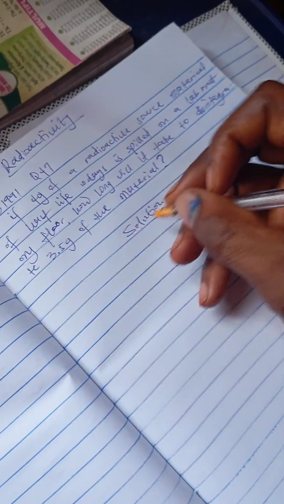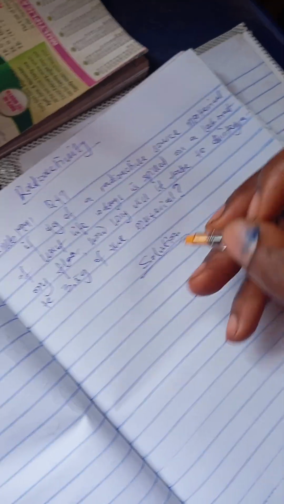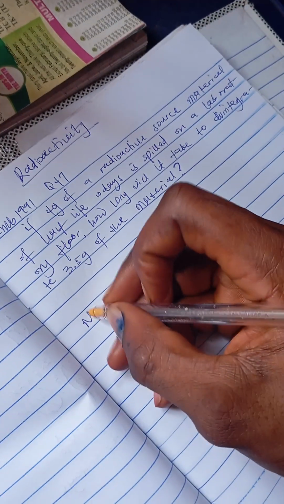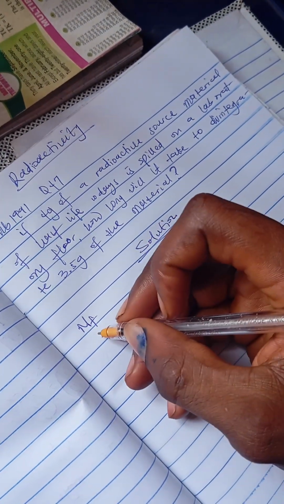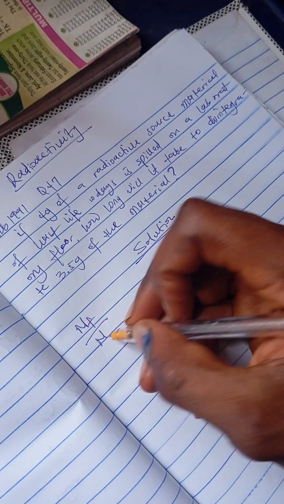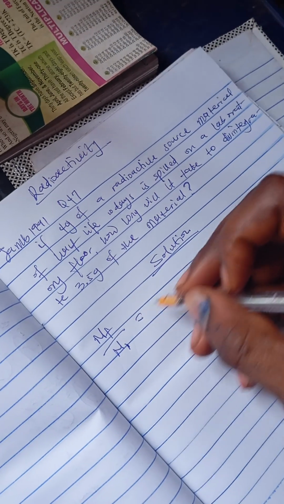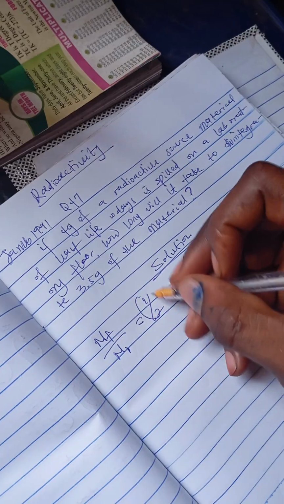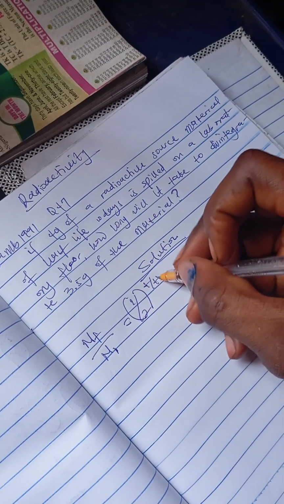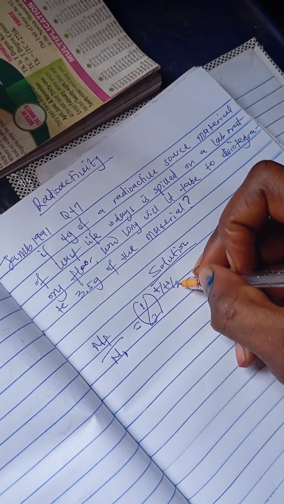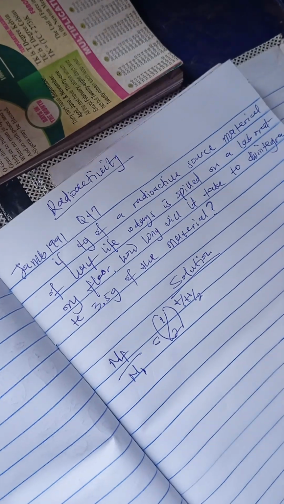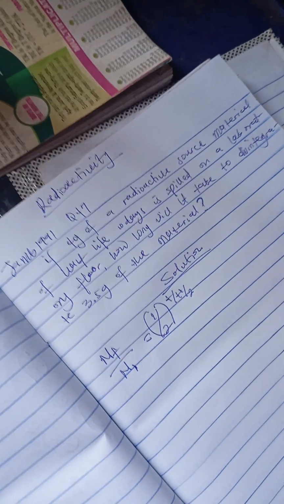Remember that the formula says that N final over the initial number is equal to half to the power of t over half-life. We used this formula yesterday, so it shouldn't be new to us.